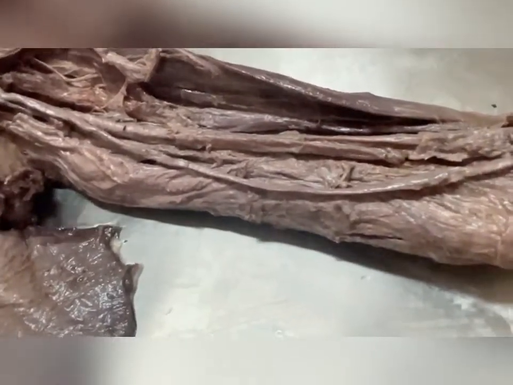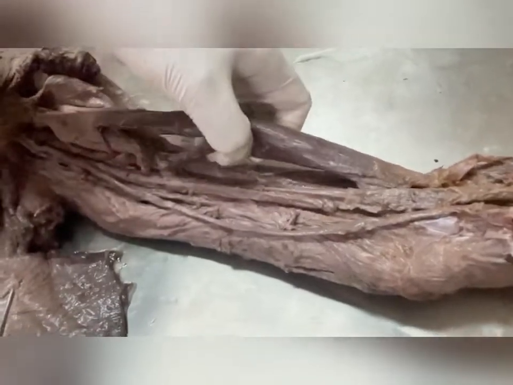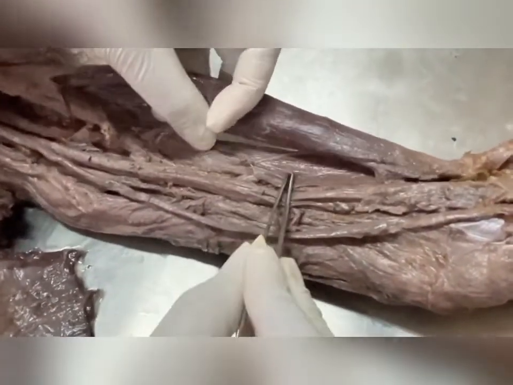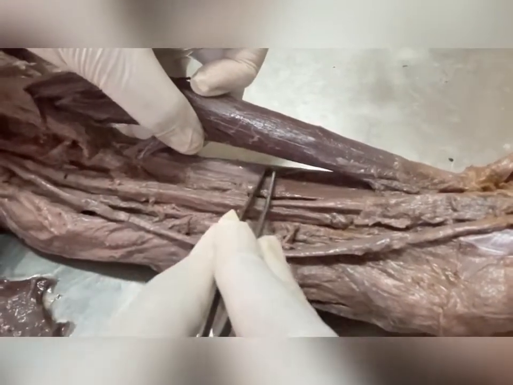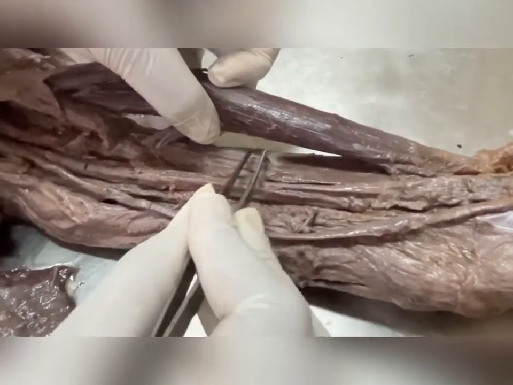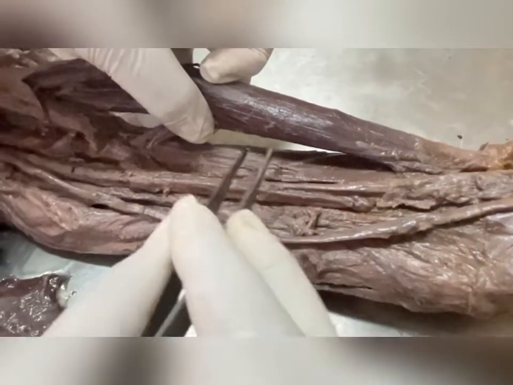The next muscle is, you just reflect the biceps and touch the shaft of the humerus. The only muscle which arises from the shaft of the humerus in the flexor compartment is your brachialis. So you can see the brachialis.